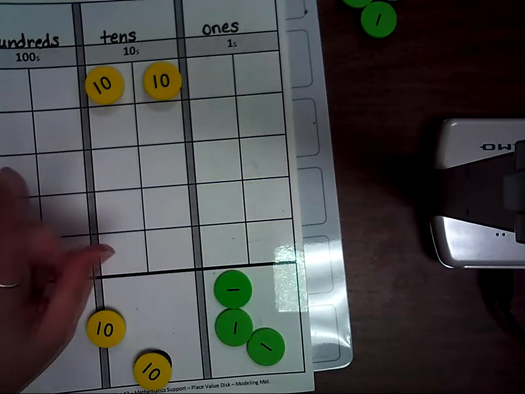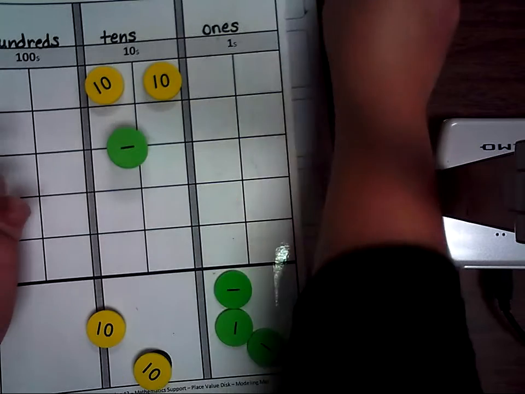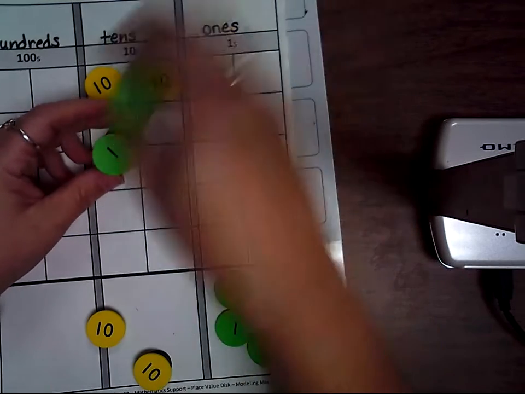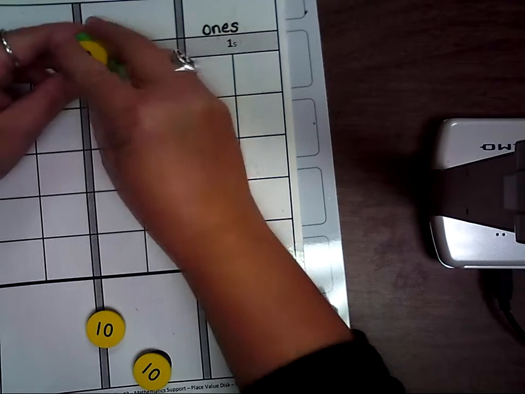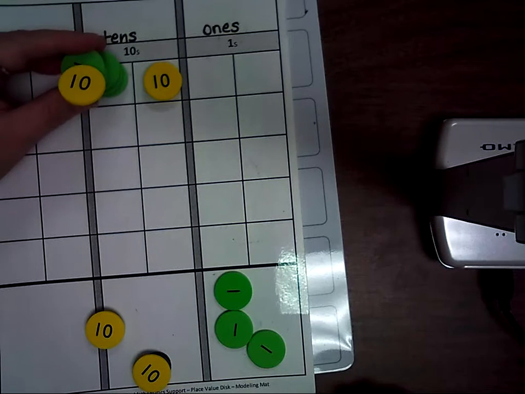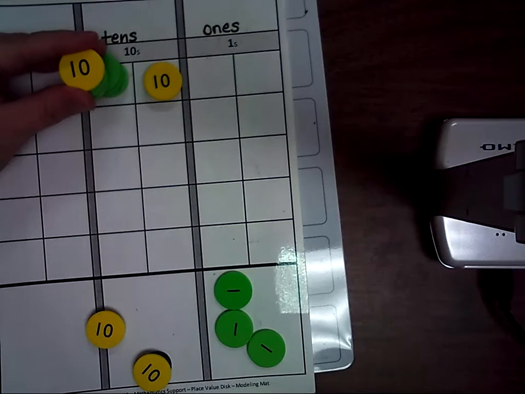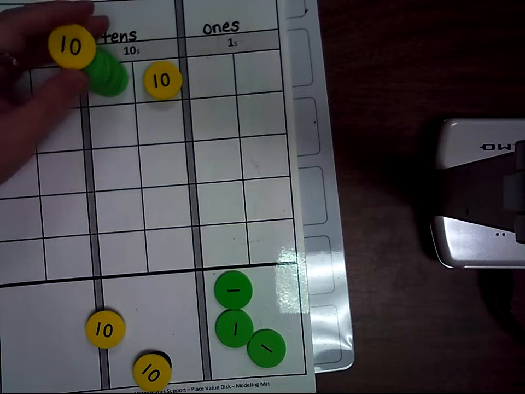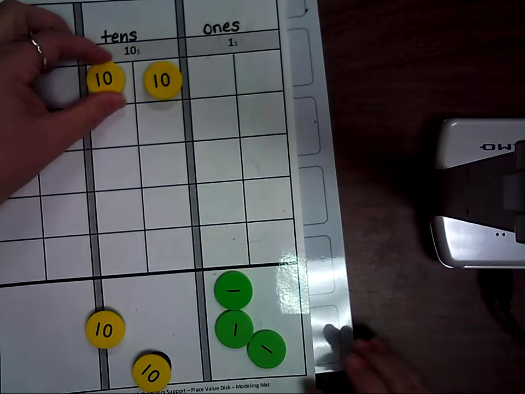Now, some students like to actually stack the 10 like so. Let's pretend they're all there. And then stick this one on top just because they need that extra visual there that these 10 became this one. Okay? Now mine aren't stacking so nicely right now because these are my magnetic ones, but you get the idea. Some kids like that extra visual, and that's fine.